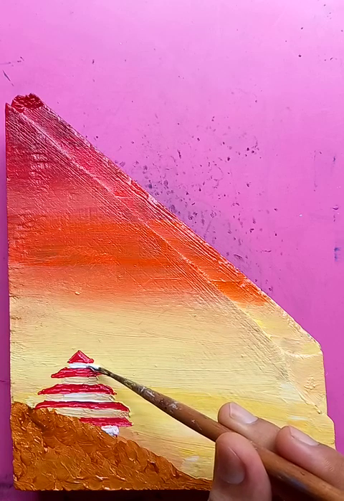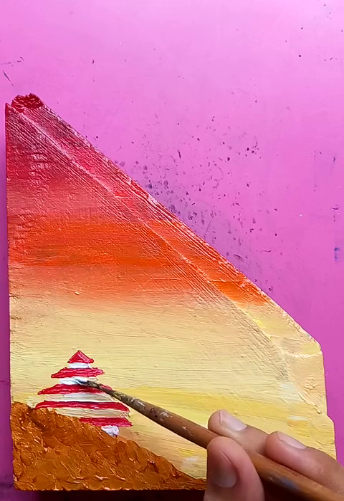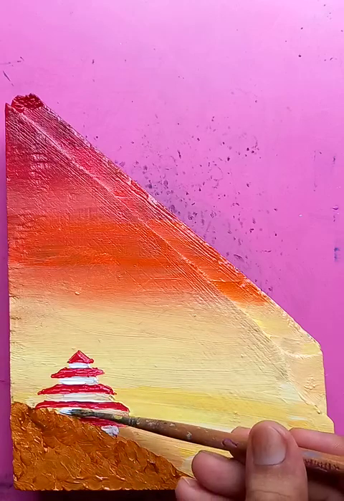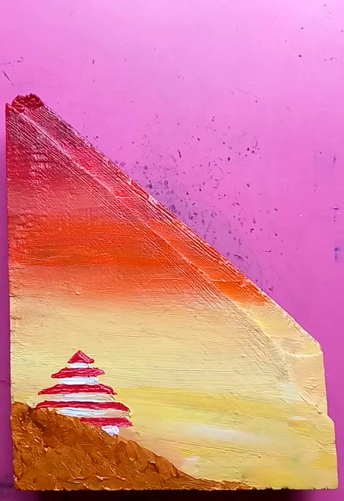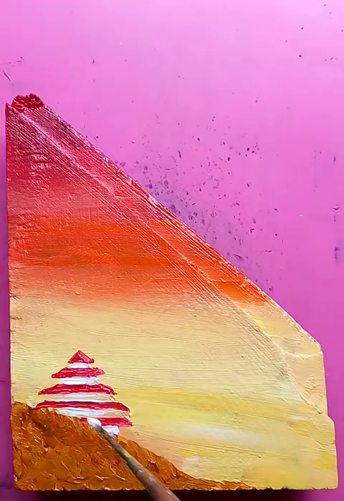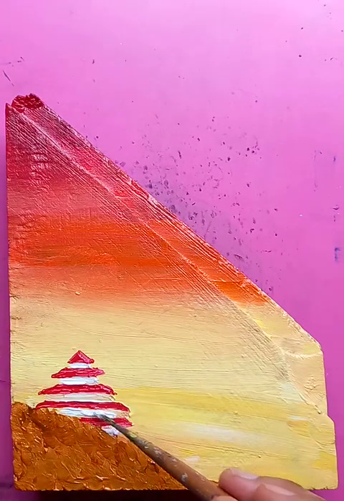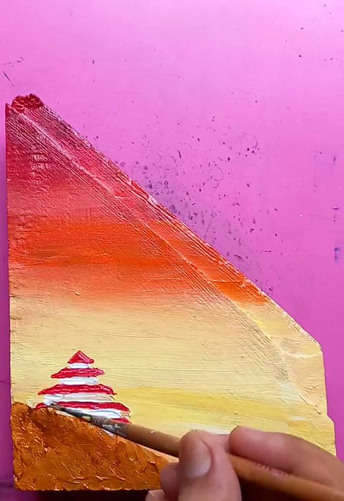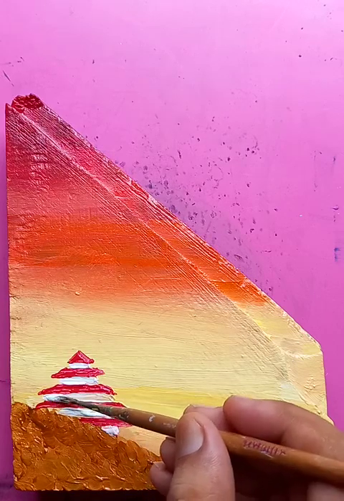So this is the white color which is very prominent within the landscape. Let's take more white because the design is going to be between red and white here.